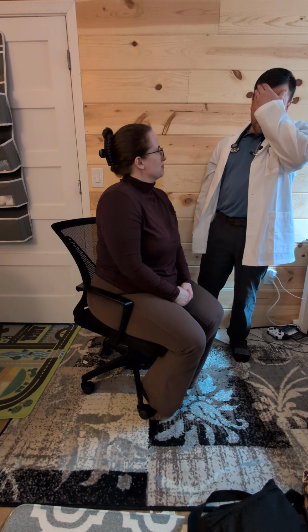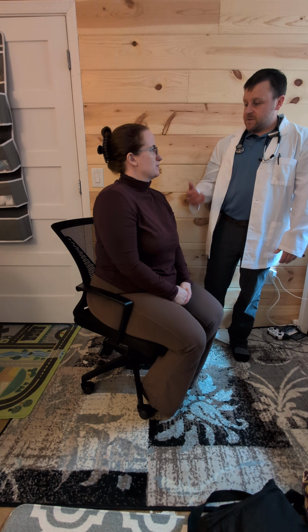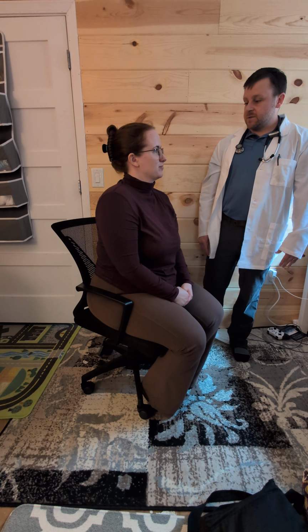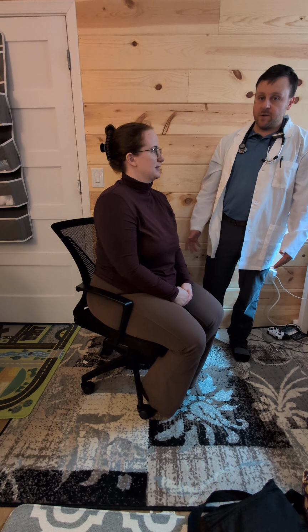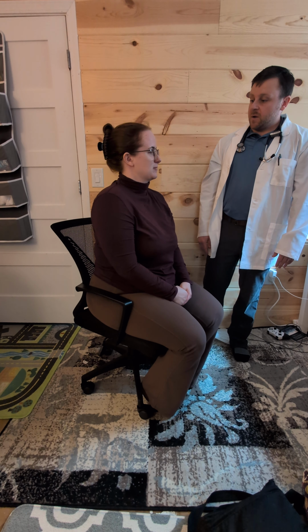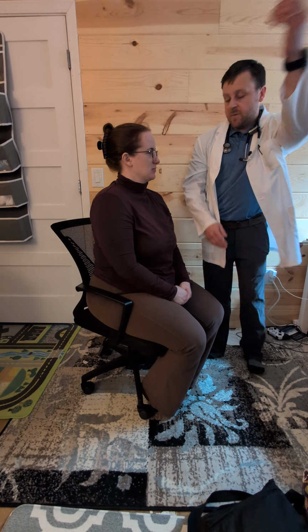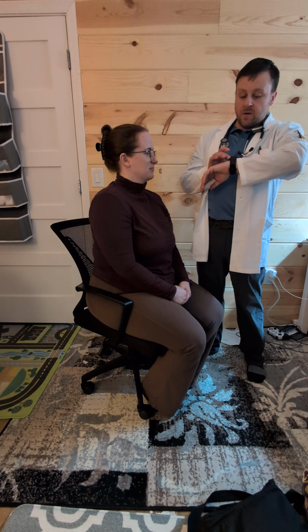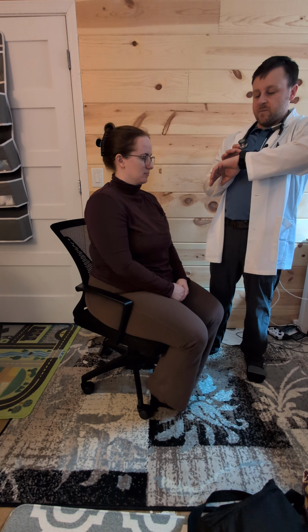This is the respiratory assessment. I'm going to start by just looking at her general appearance. It appears that while at rest, her breathing is regular and her rhythm is regular. I'm going to go ahead and assess her breaths per minute. I'm going to ask her to breathe normally.